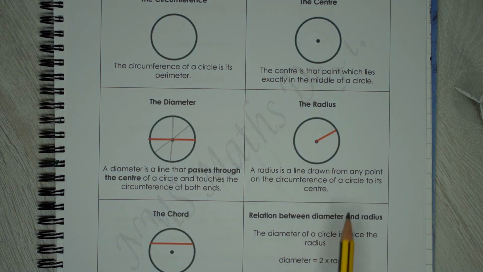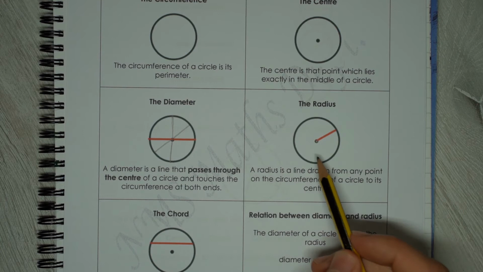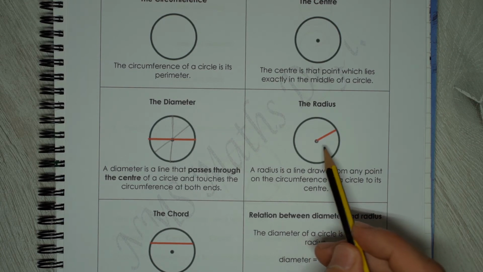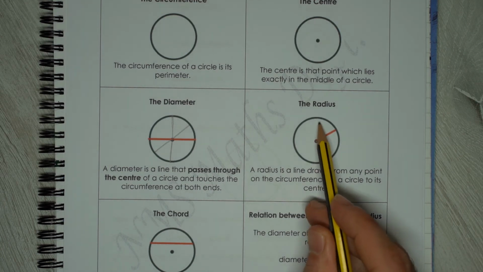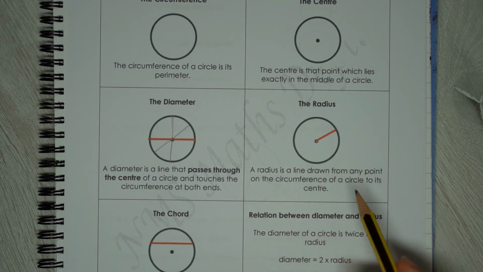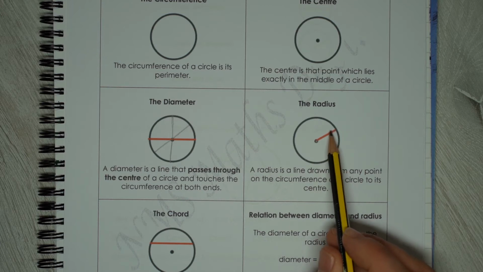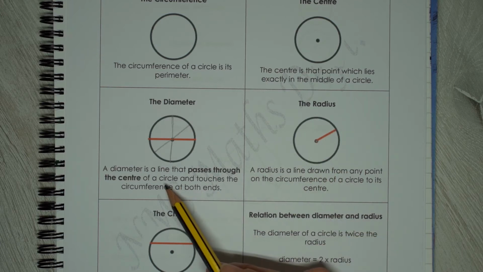The radius. The radius is a line drawn from any point on the circumference of a circle to its center. So the radius is any line from the center to any point on the circumference. It is also worth mentioning that a radius is half the diameter. Okay?